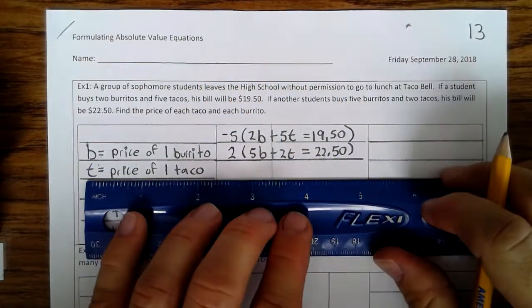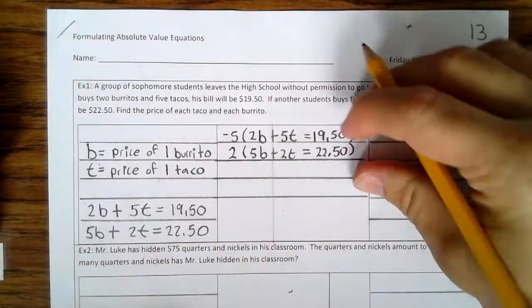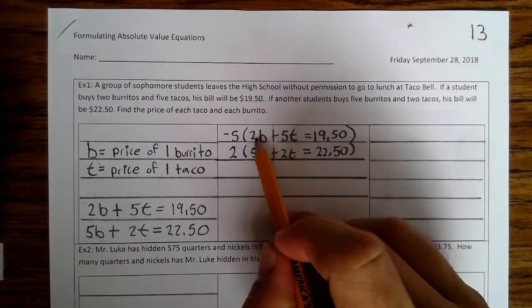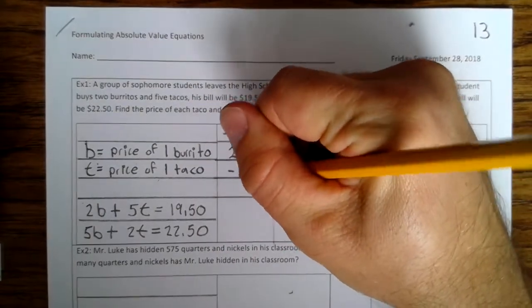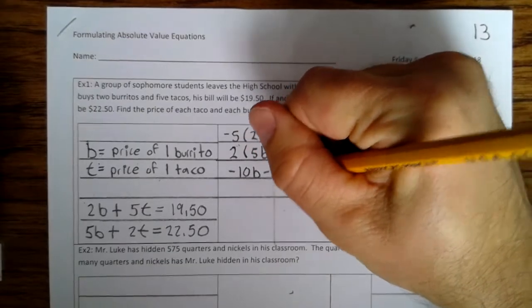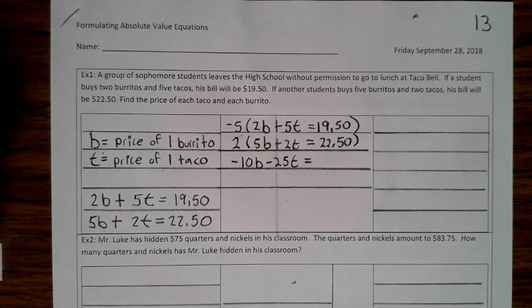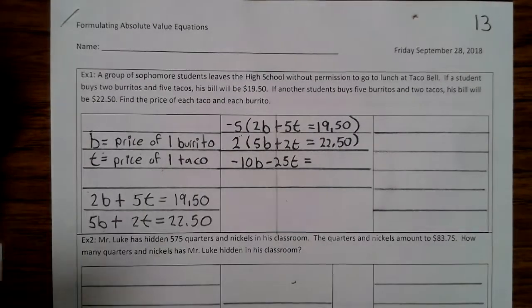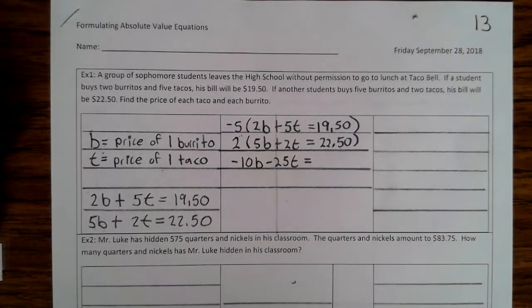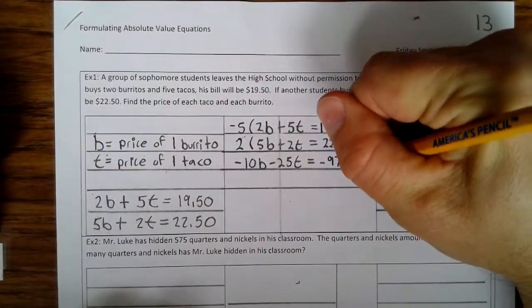And let me add some lines to keep the work organized here. All right, so -5 times 2b is -10b. -5 times 5 is -25t. And then let me grab a calculator here. So then -5 times 1950 is -9750.